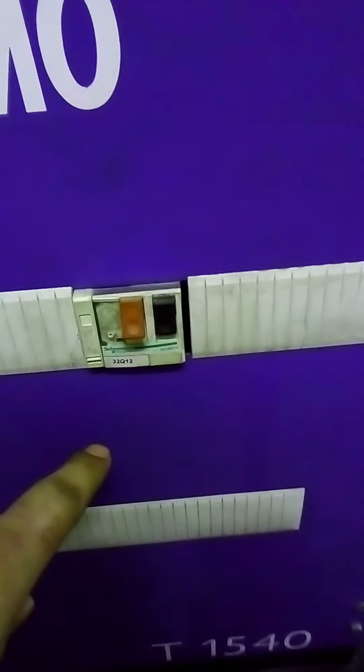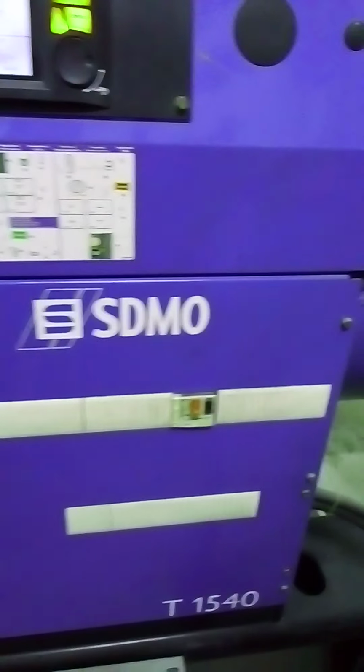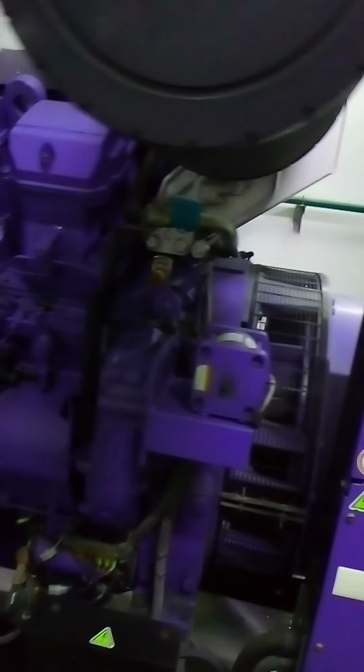You can see here is the main breaker for this panel, for the display and control panel. And you can see the generator structure. Here you will see the batteries. Here we have two batteries down here, and here is the motor. You can see here we have two motors, and these are the solenoids for the motors.